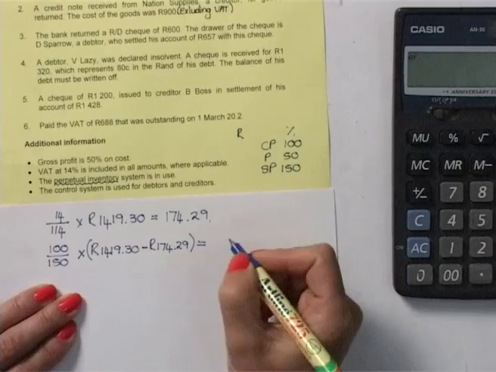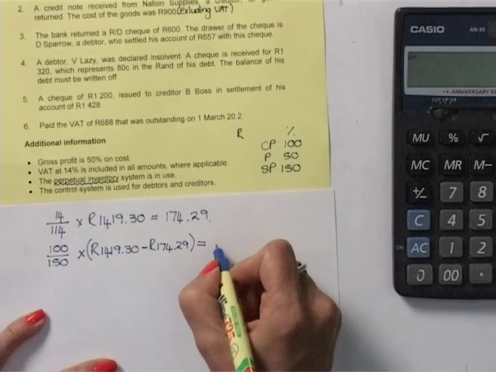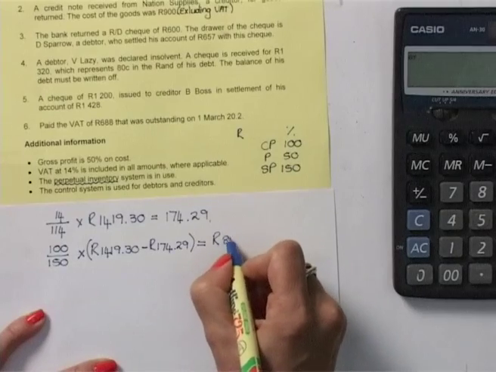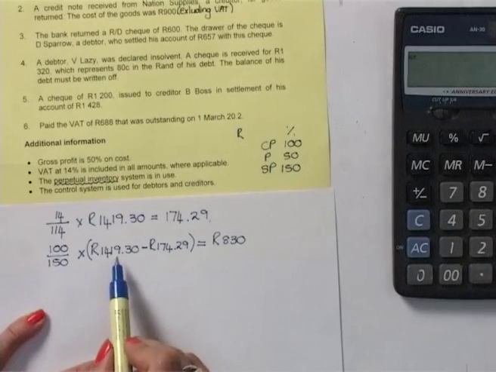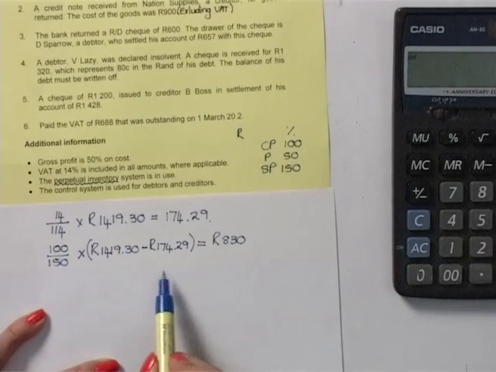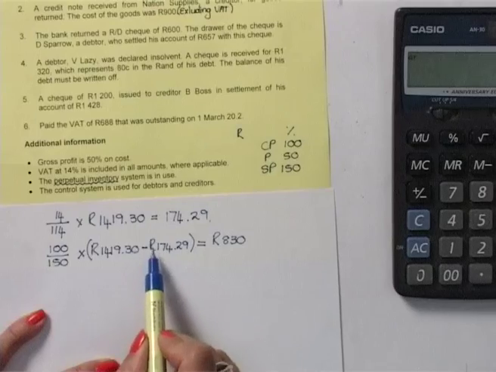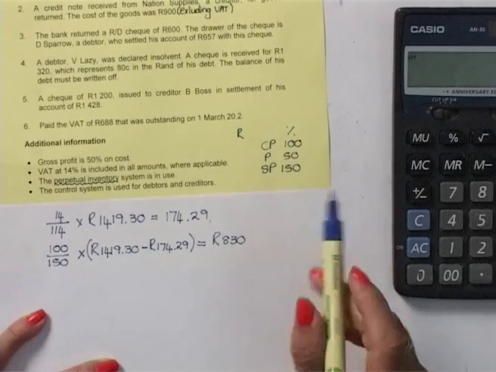So if I do this calculation, I will get to my cost price excluding VAT of 830 Rand. Remember, to get a result excluding VAT, I have to feed in the selling price excluding VAT over here and then apply my 9 blocks that I'm used to.